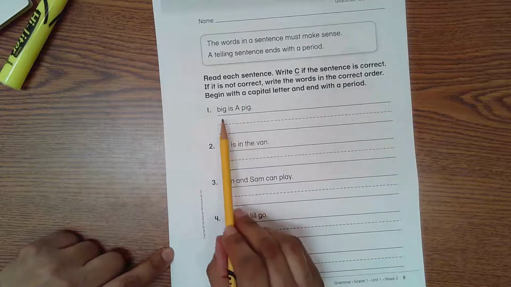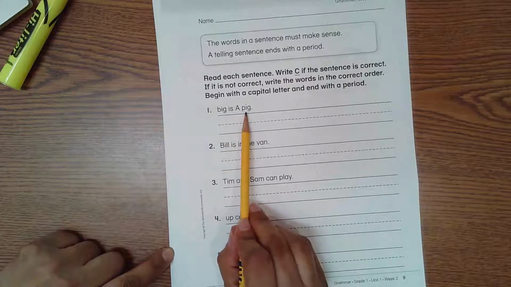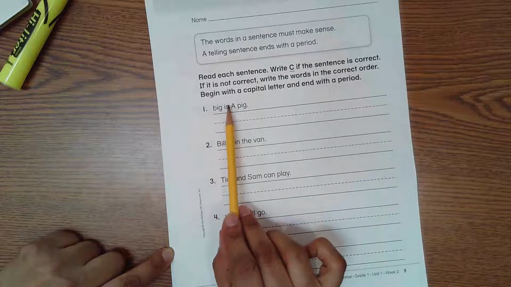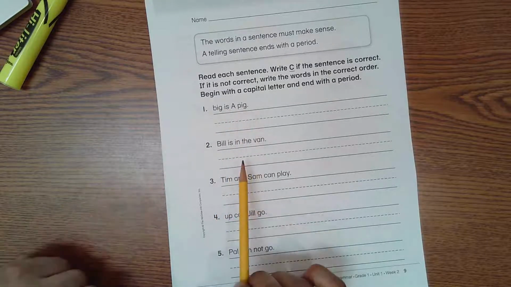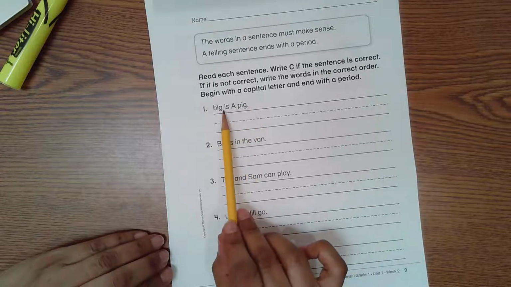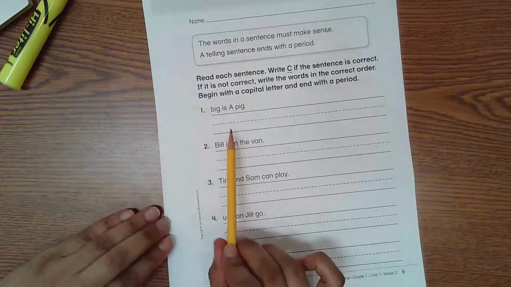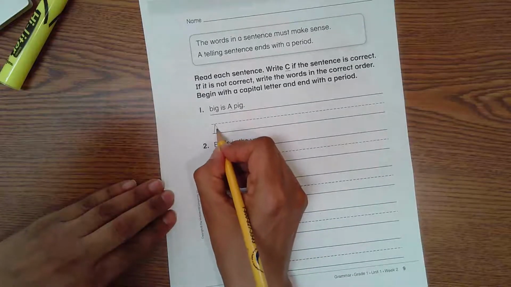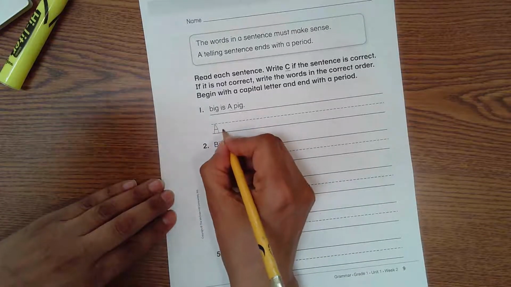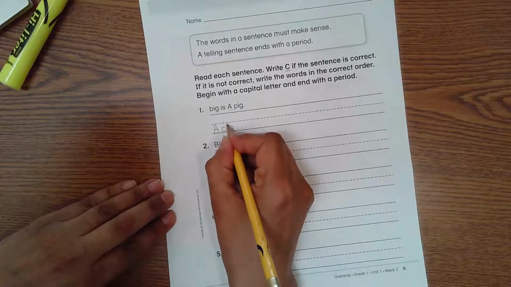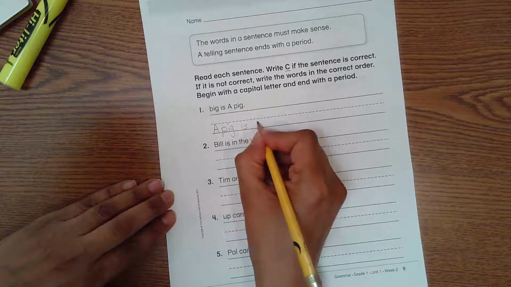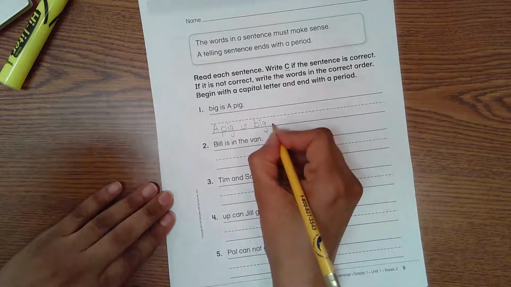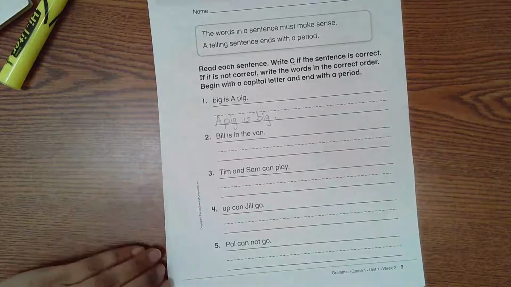All right. Big is a pig. Is it correct? Do the words in this sentence make sense? No. So I need to put them in the right order, starting with my capital letter. So A pig is big. Now it makes sense, and then I need to put my ending.